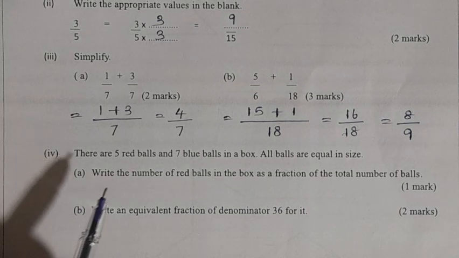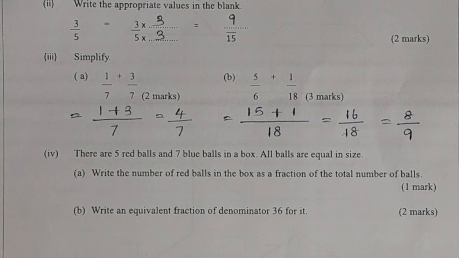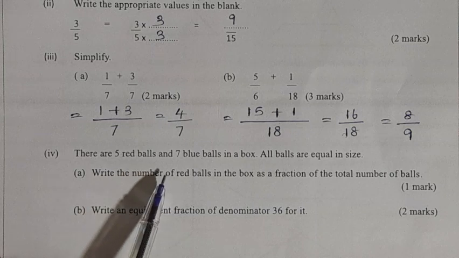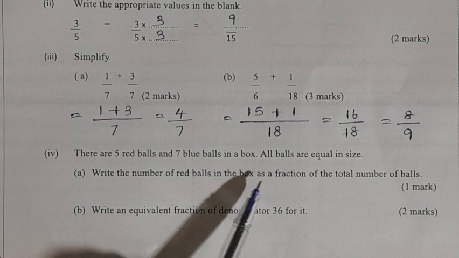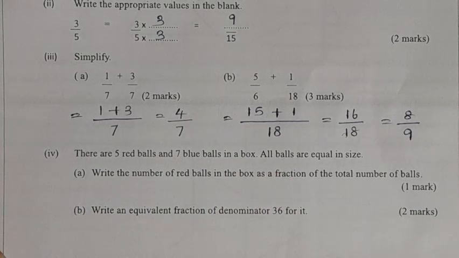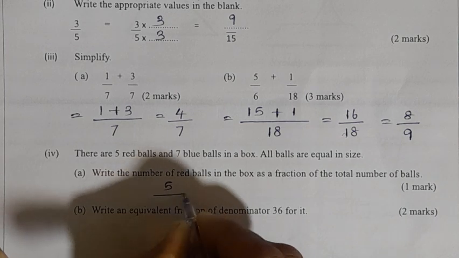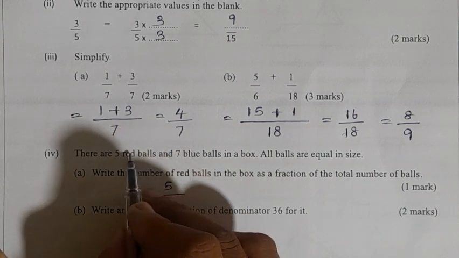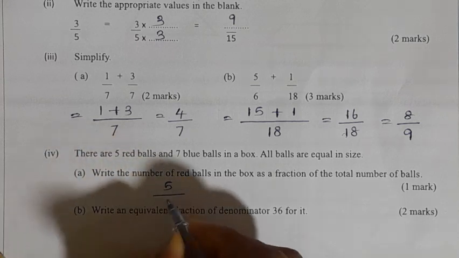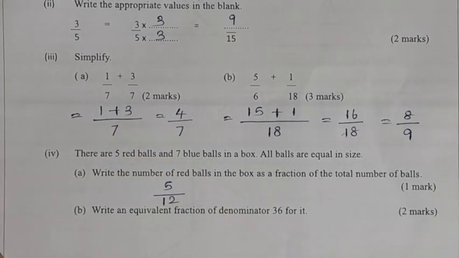Fourth part, there are 5 red balls and 7 blue balls in a box. All balls are equal in size. A part, write the number of red balls in the box as a fraction of the total number of balls. There are 5 red balls. Then what is the total number of balls? How many total balls are there? 7 plus 5 is 12. So this is the fraction.